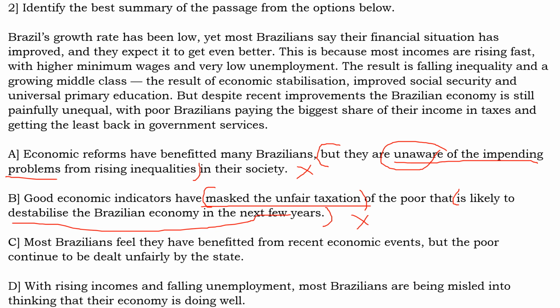Yes, correct. The poor are having the problem because they are having to pay the highest amount of taxes and getting the least in government service. So this is not having any inconsistencies or contradictions. So this is a likely answer. So keep it in your mind.